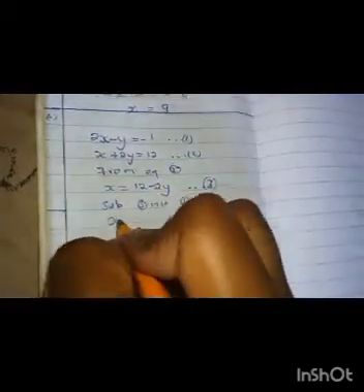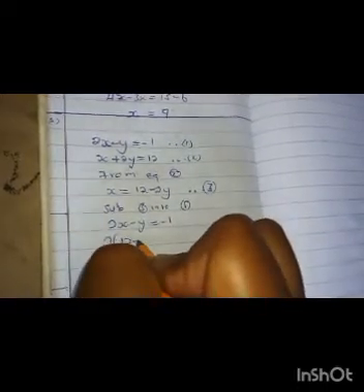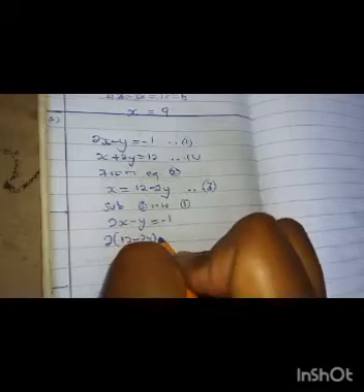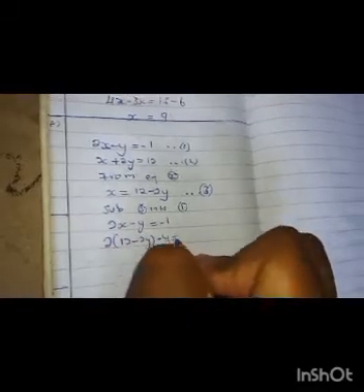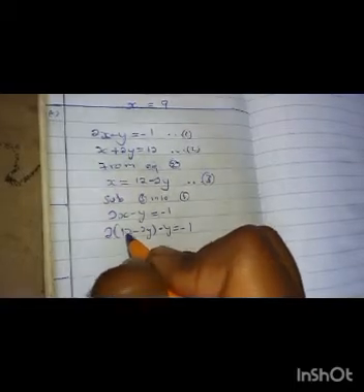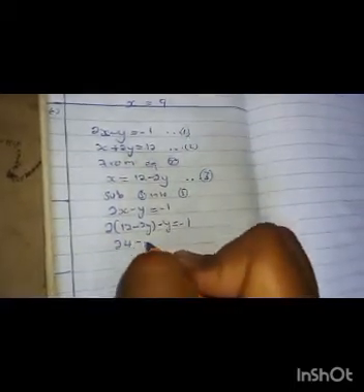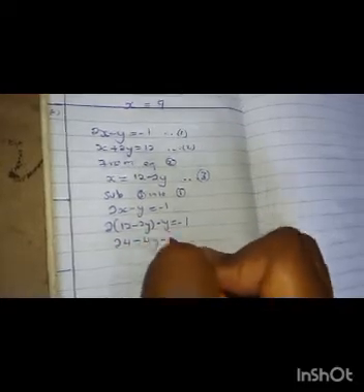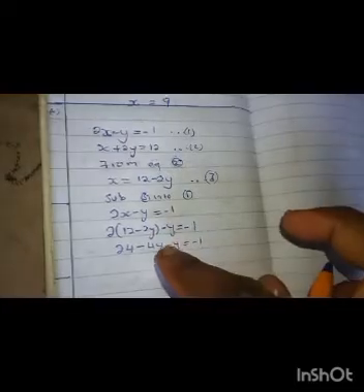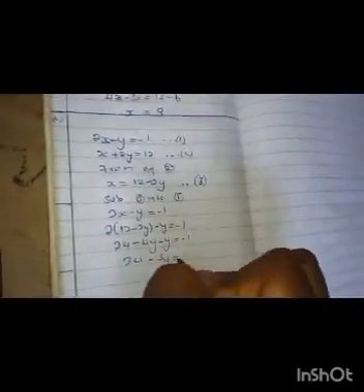So where there's x in equation 1, we're going to put this expression. Equation 1 is 2x minus y is equal to minus 1. So we're going to say 2 times (12 minus 2y) minus y is equal to minus 1. 2 times 12 is 24, 2 times 2y is minus 4y, and then it's equal to minus 1. So we're going to have minus 5y is equal to minus 25.